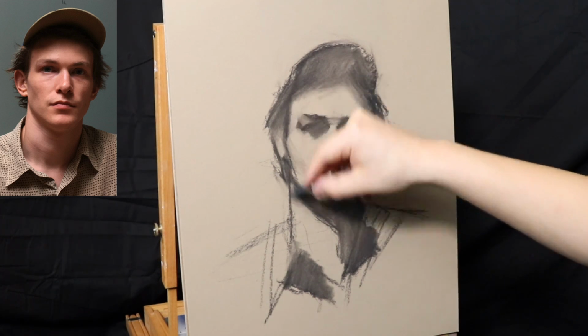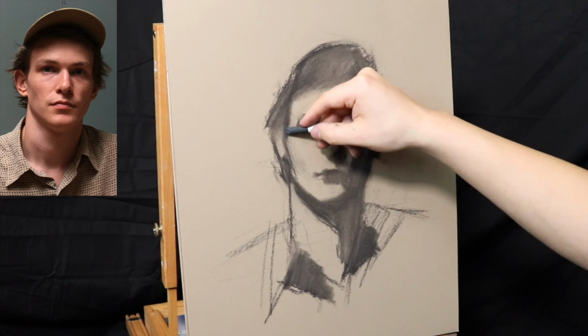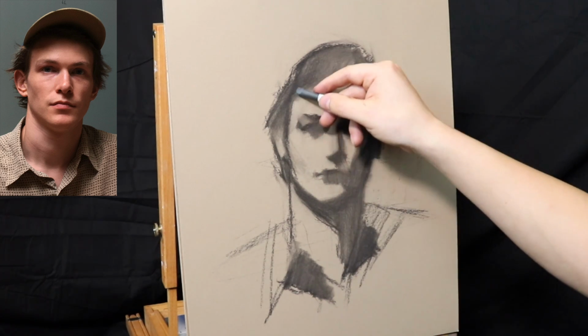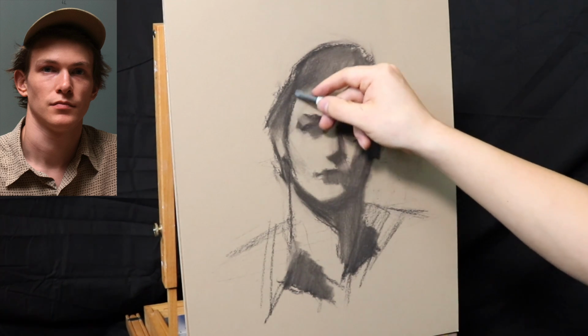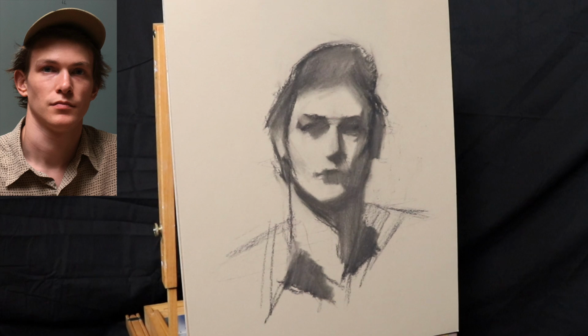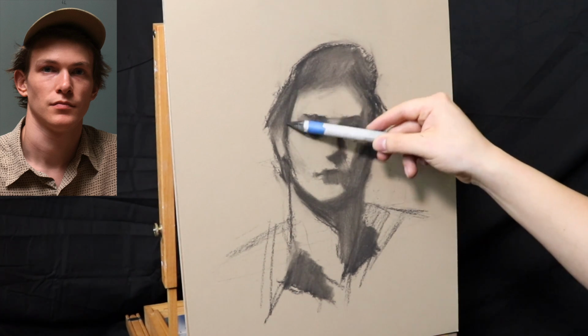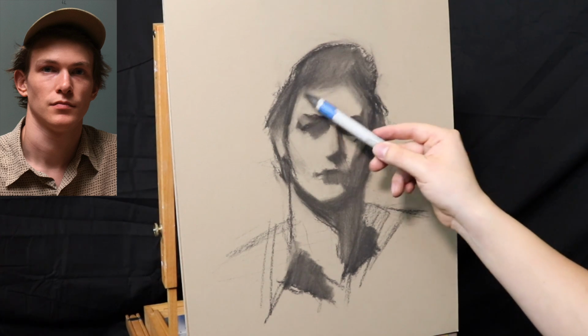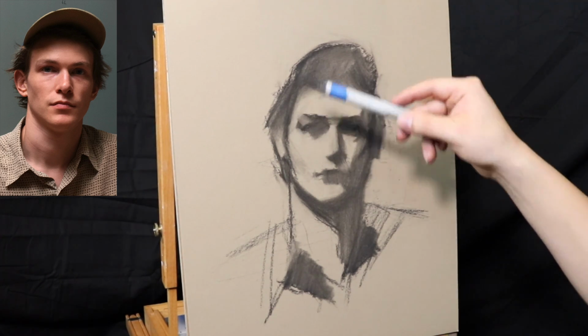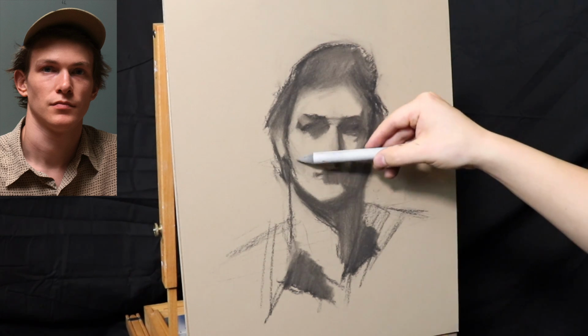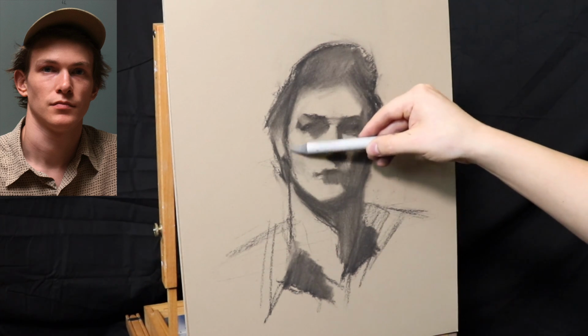Try to think about the shape of something rather than what that thing is. Even though I'm identifying it as the zygomatic bone, I may get too caught up in the anatomy of the zygomatic bone and forget just the simple appearance of the shape itself.